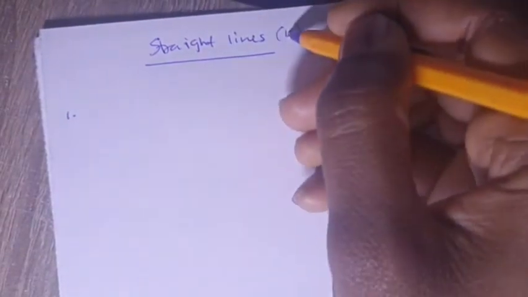There are questions that I want us to do, and we need to move. So firstly, on straight lines, we have how many rules? I think we have 4. If I'm missing one, you can just let me know, and then we're going to add it. So we've got complementary angles.